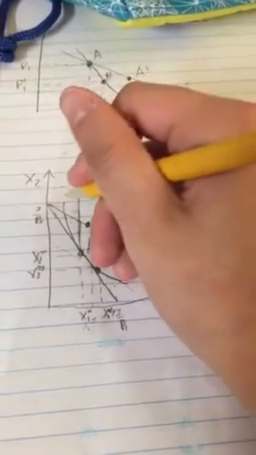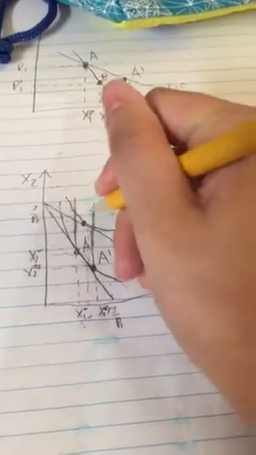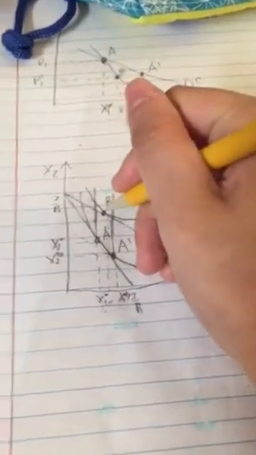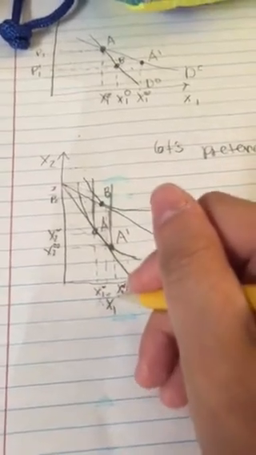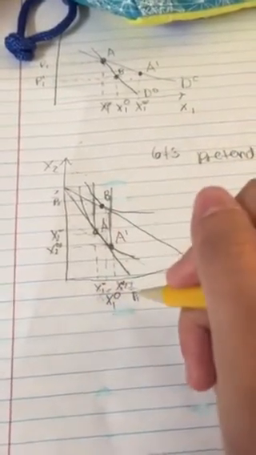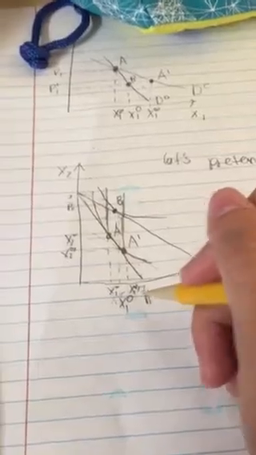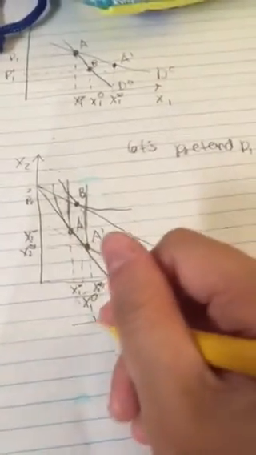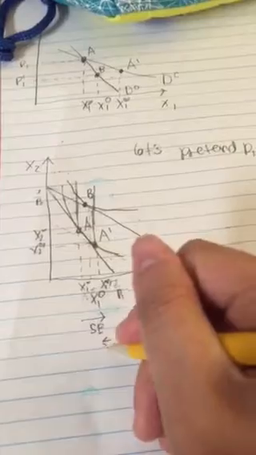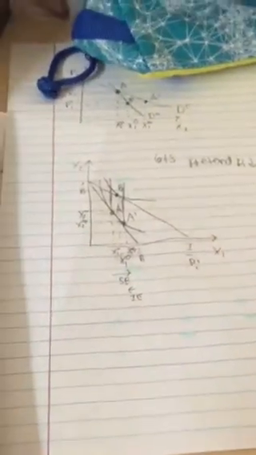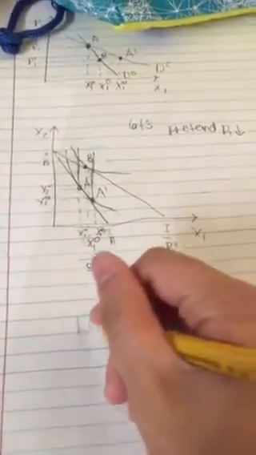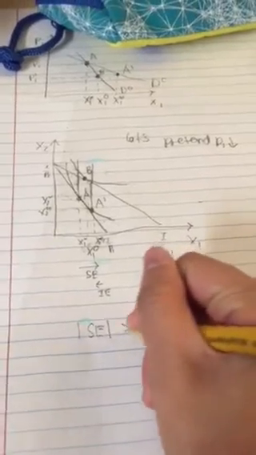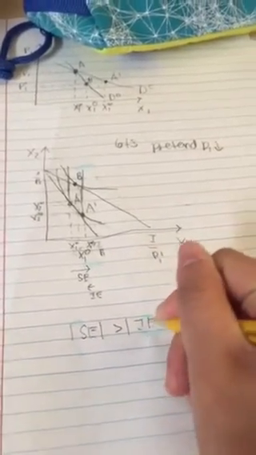So if we choose this point, for example, this would be from A to B, which is the total effect. We would know for sure that X1 circle would be between X1 star and X1 heart. This would be the substitution effect, and this would be the income effect. So as a result, we know from the Slutsky equation, which we don't even have to write down in this case unless they ask us to, that the substitution effect dominates the income effect.